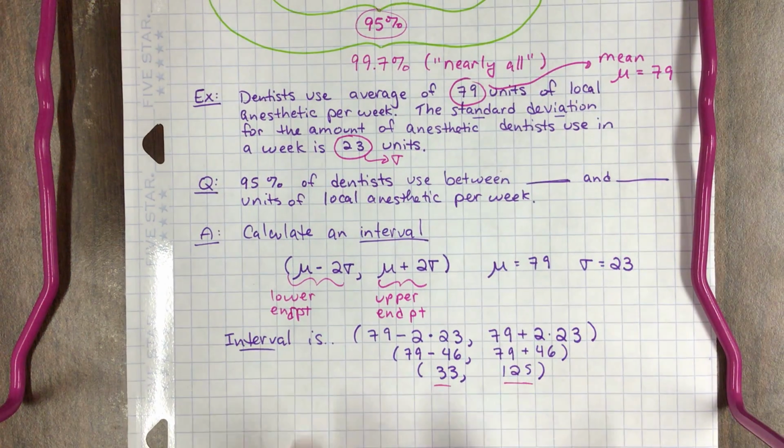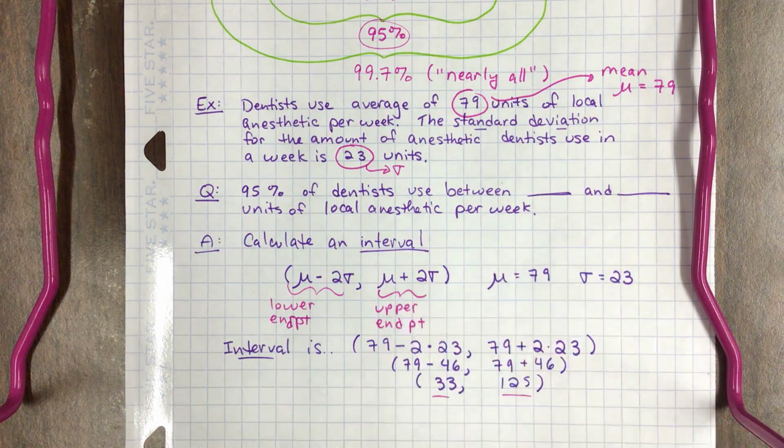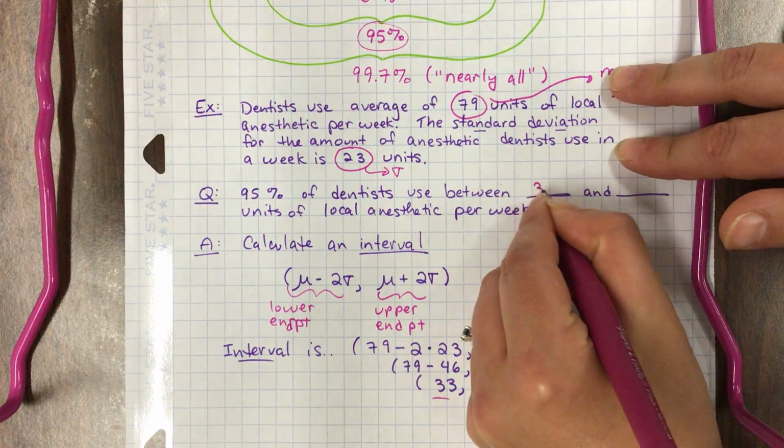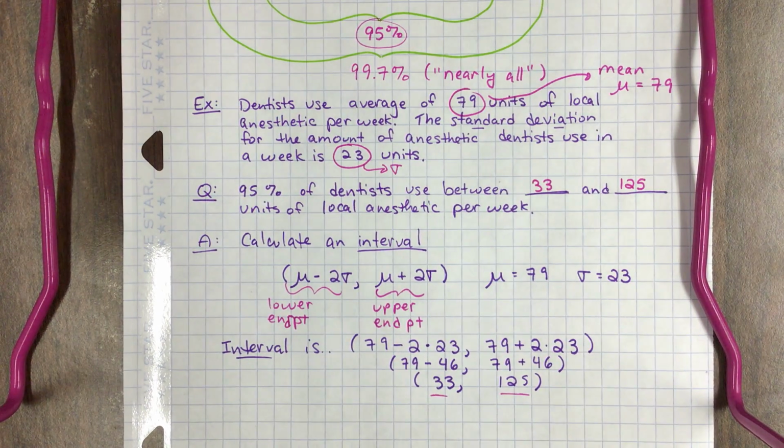Getting back to my original question, my goal was to find a range of values where I could say 95% of dentists use between this lower number and this higher number of units of local anesthetic per week. And so I can plug the 2 endpoints of this interval into the blanks up here and get 33 to 125 as my range of values that's going to cover 95% of dentists, assuming this mean and standard deviation are accurate. So there's our first empirical rule example.